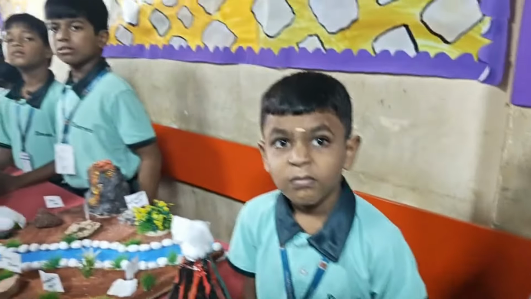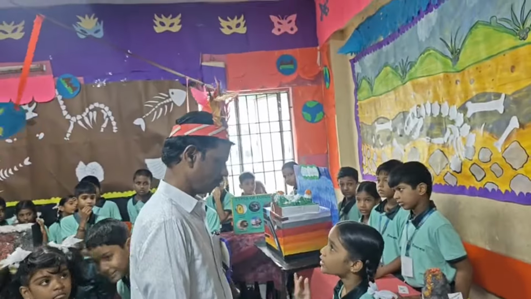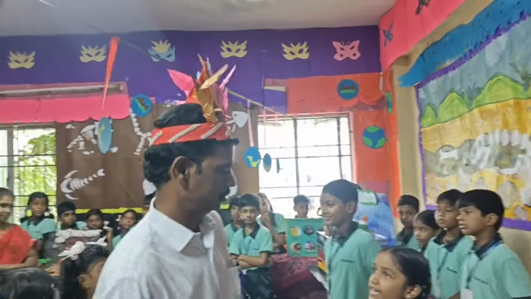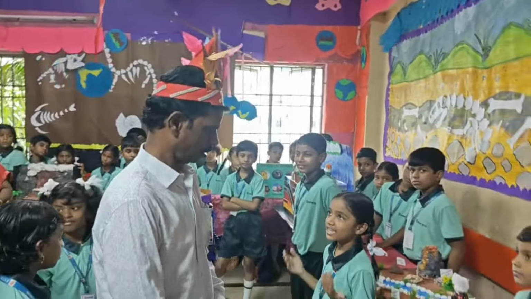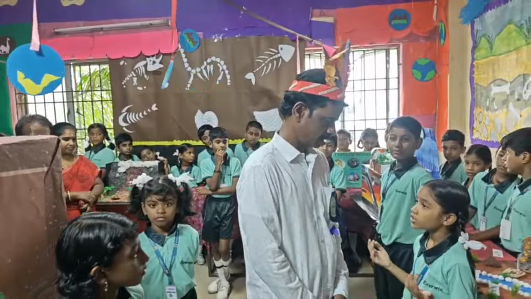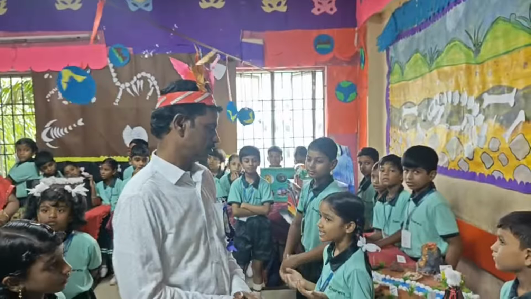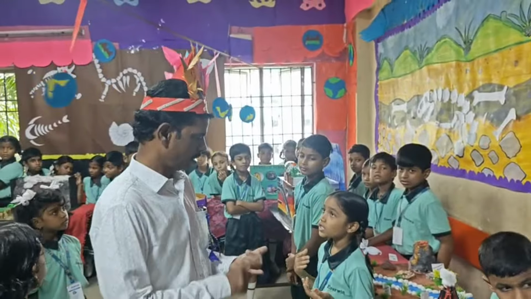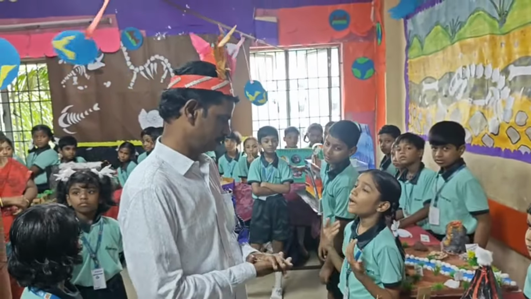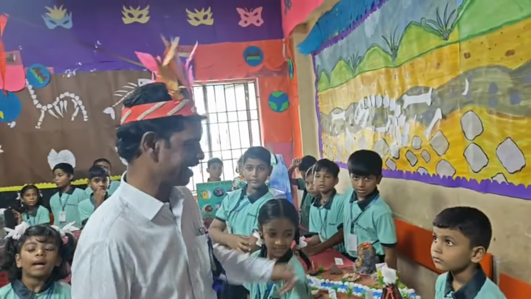Minerals and rocks. Minerals are naturally occurring inorganic substances with a definite chemical composition and crystalline structure. Example: quartz, mica, feldspar. Rocks are solid, naturally occurring aggregates made up of one or more minerals. Example: granite, basalt, limestone. Minerals are the building blocks, while rocks are the end products. Super. Well said.